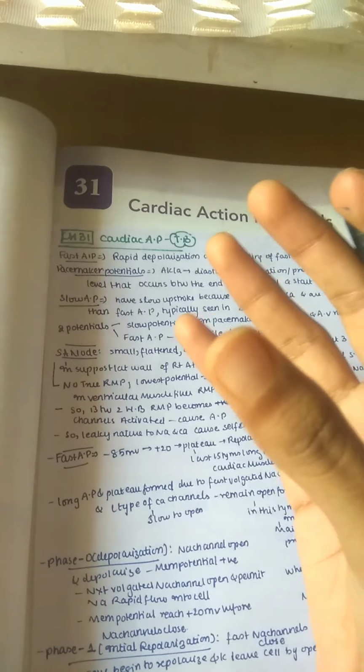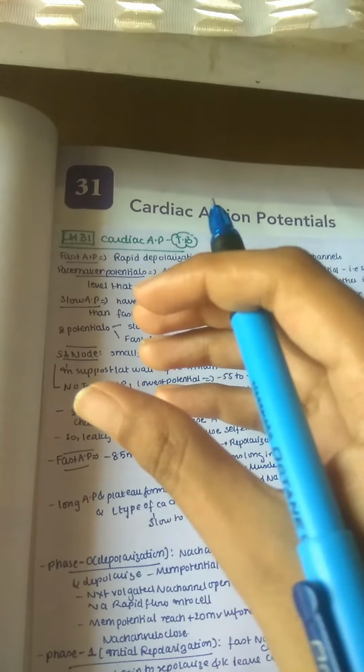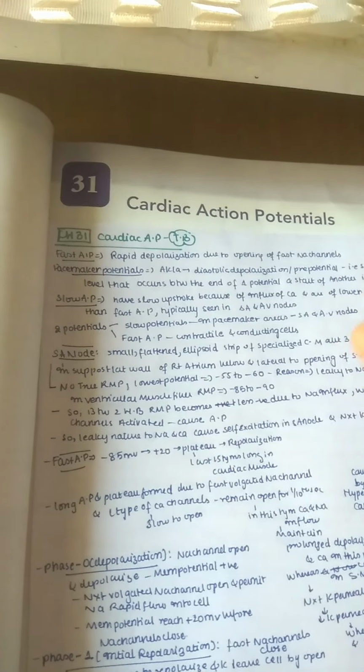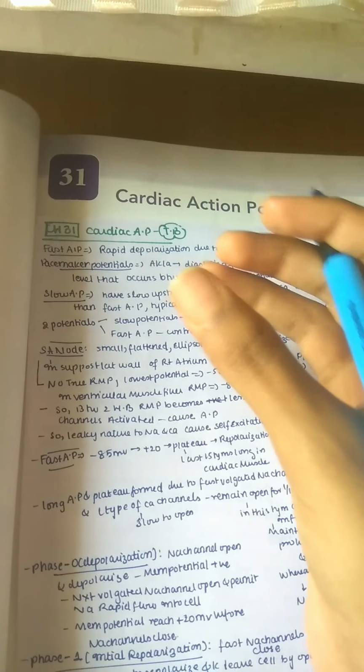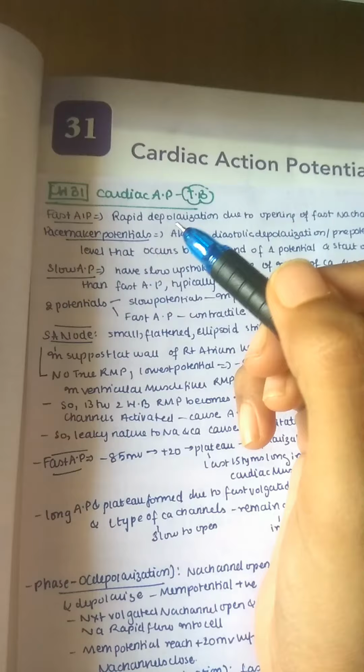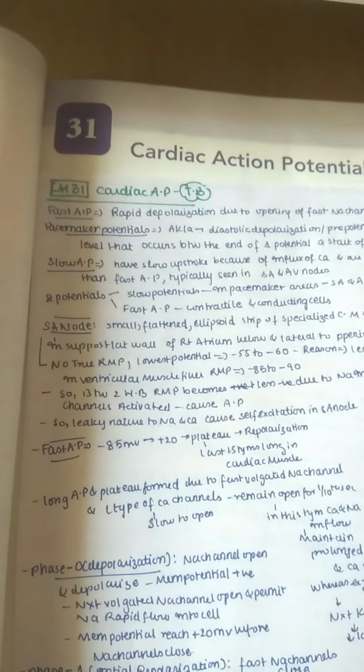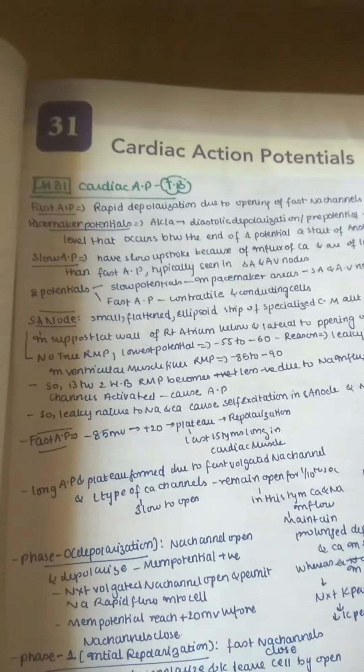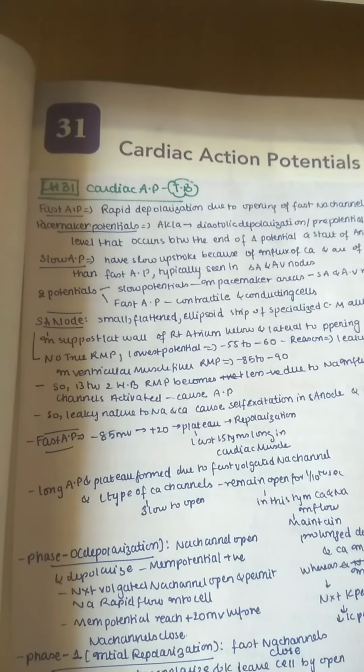To form a fast action potential, we always require depolarization and repolarization waves. To form mainly the depolarization wave, we need a lot of sodium. That's it. Now let us see the pacemaker potential. What is the normal pacemaker of the heart? Everyone knows the SA node is our favorite pacemaker of the heart, right?